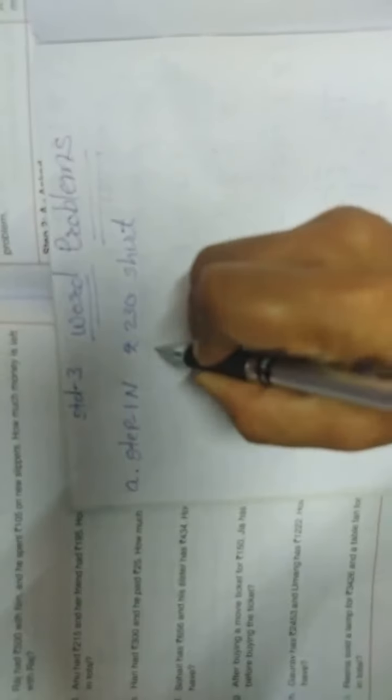Step 1, numbers and keywords. In that question, the numbers are rupees 230, shirt, rupees 525, paint.